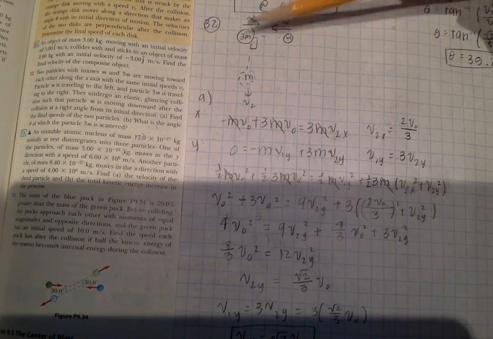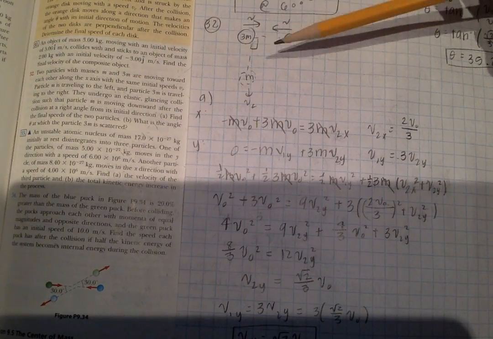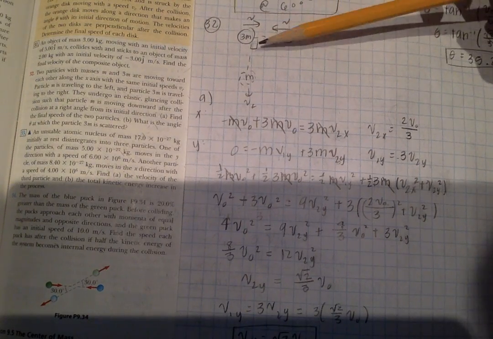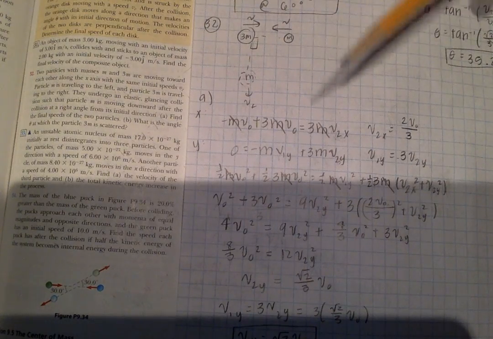So v2x is for the 3m mass. And we already know that mass m is going down after the collision, so there's no x direction for the final momentum for that one.